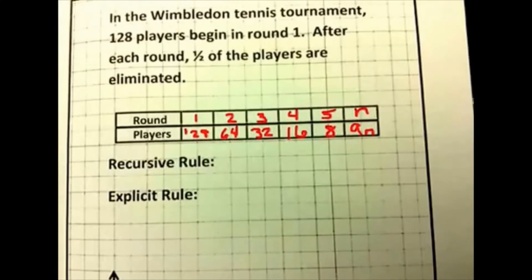So next we have to write our recursive rule and our explicit rule. So we need to know what's happening from term to term as I go down the sequence of players. If I'm looking at the players, I definitely can see that they're decreasing from 128 down to 64, 64 down to 32. We were taking half each time. We were dividing it by 2. But if you remember, the common ratio needs to be written as a number that we can multiply. So if we're taking half, that means we're multiplying by half.